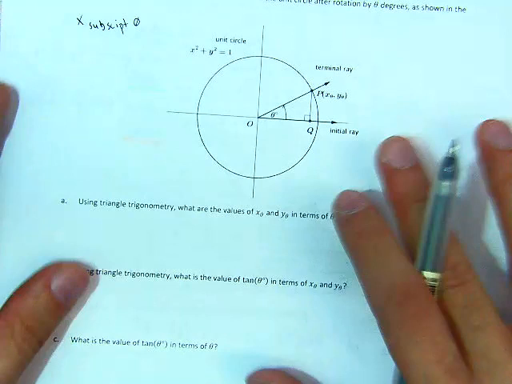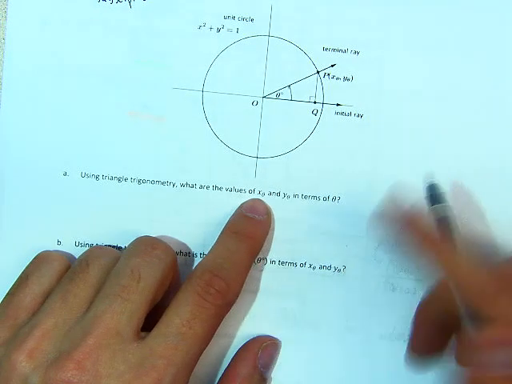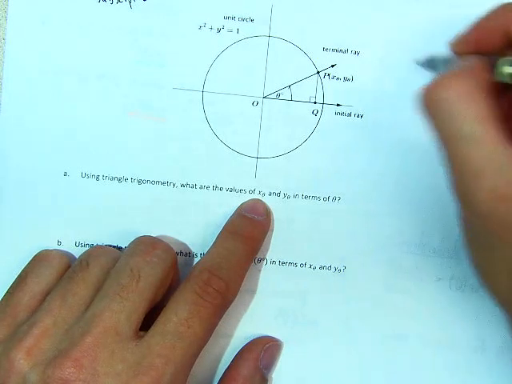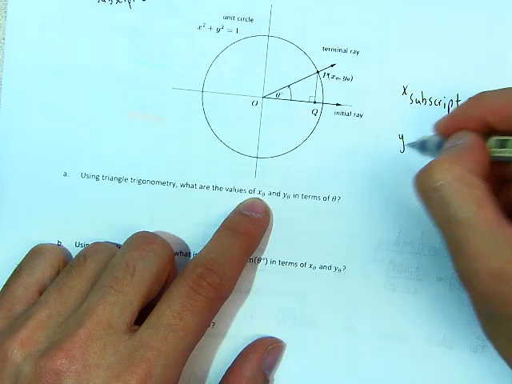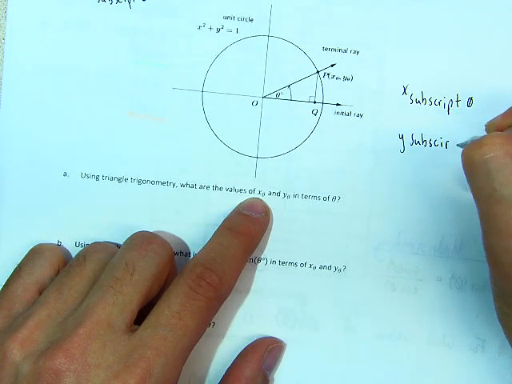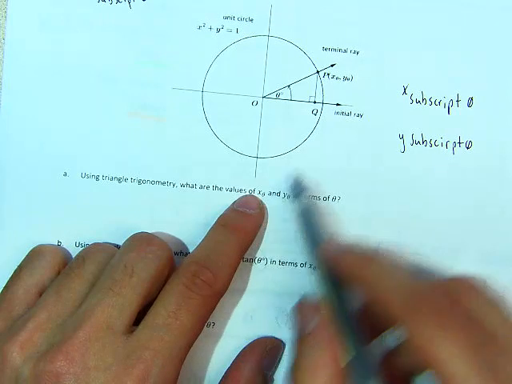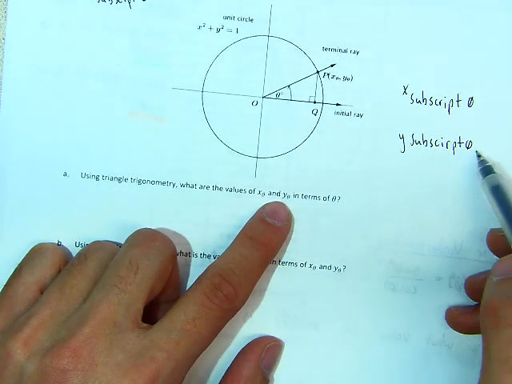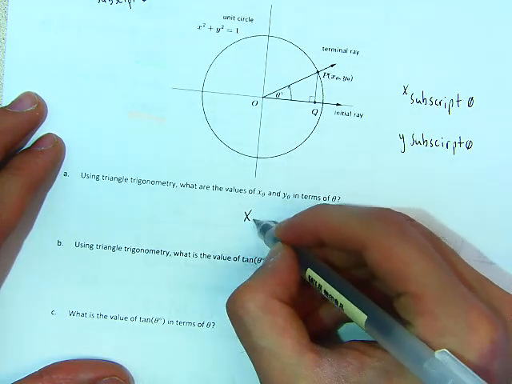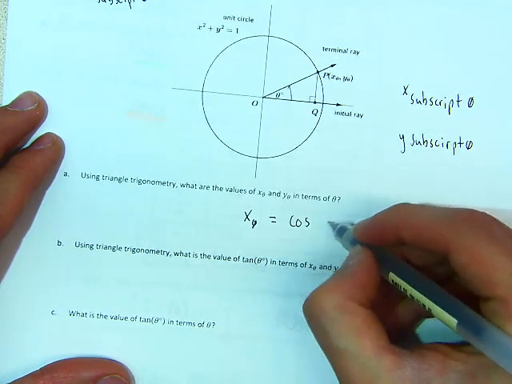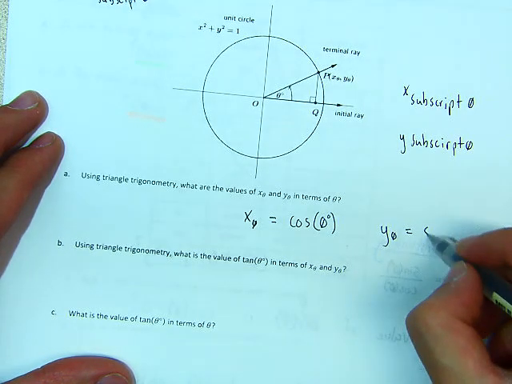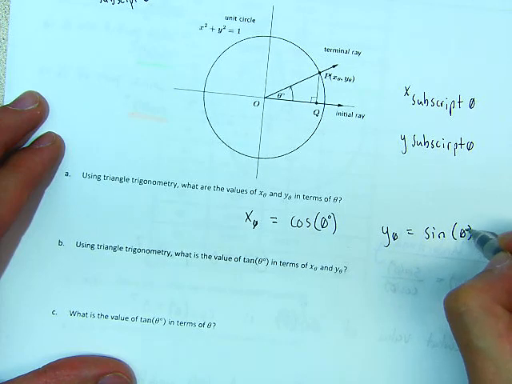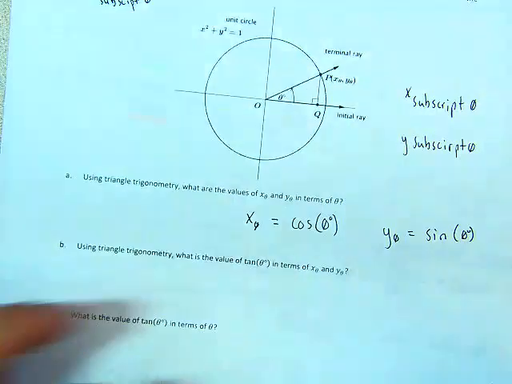And that's what this part is saying over here. Using triangle trigonometry, what are the values of x subscript theta and y subscript theta? It's basically x of theta is equal to cosine of theta, and y of theta is equal to sine of theta. That's what it's saying here.